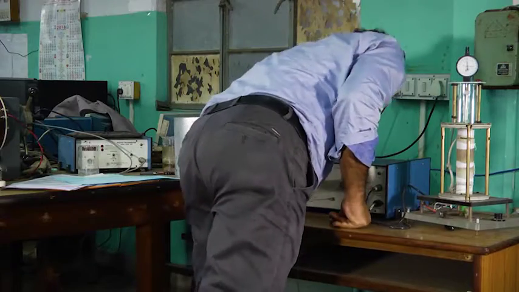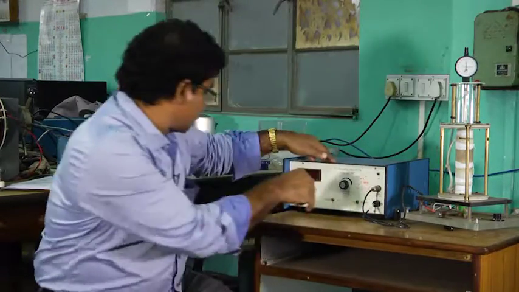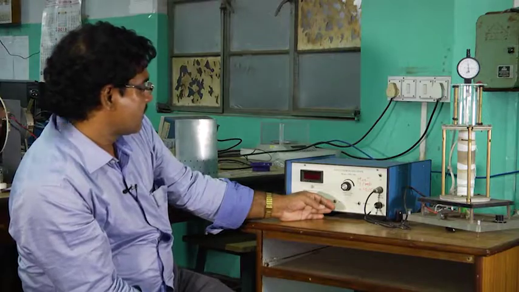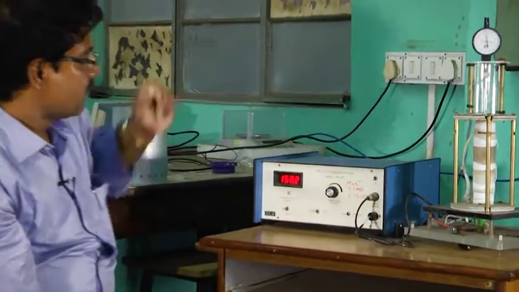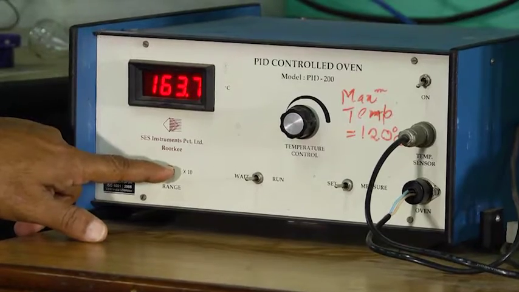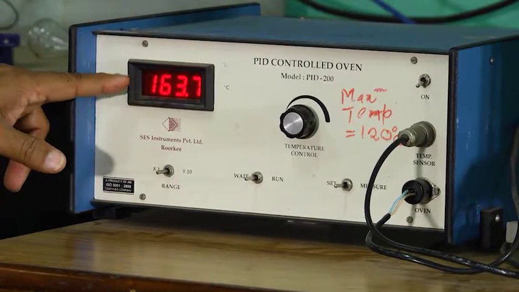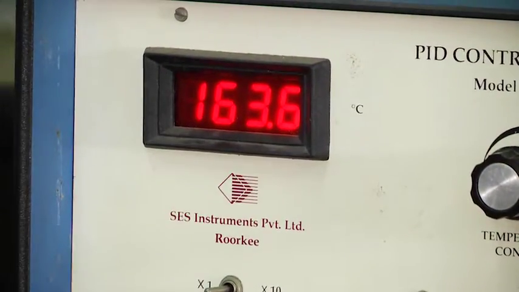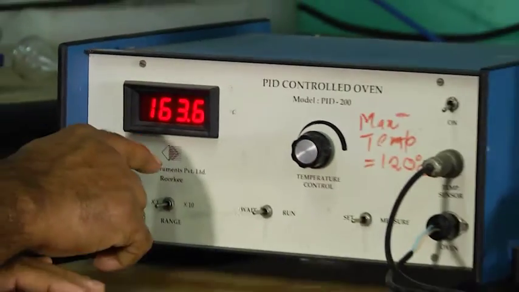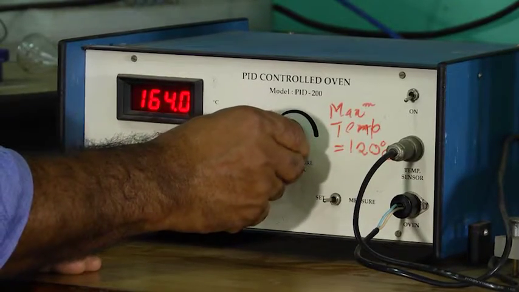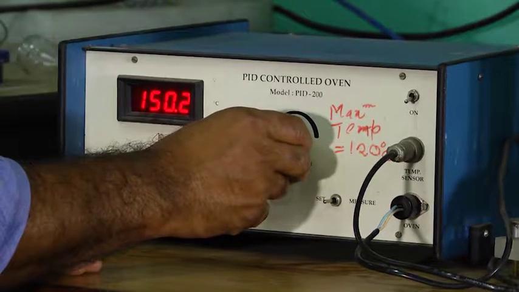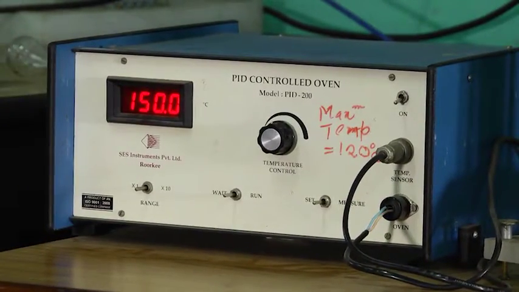Then I can switch on. Is the switch on the back side or front side? Turn left, this one, on and off. Okay, so it is on. Whatever you are seeing here is showing temperature. This is the set temperature. Here you see this knob is at set, which means I have put this temperature as set. I can rotate here to change the set temperature. Say I will set it at 150 degrees. Okay, so this is set.